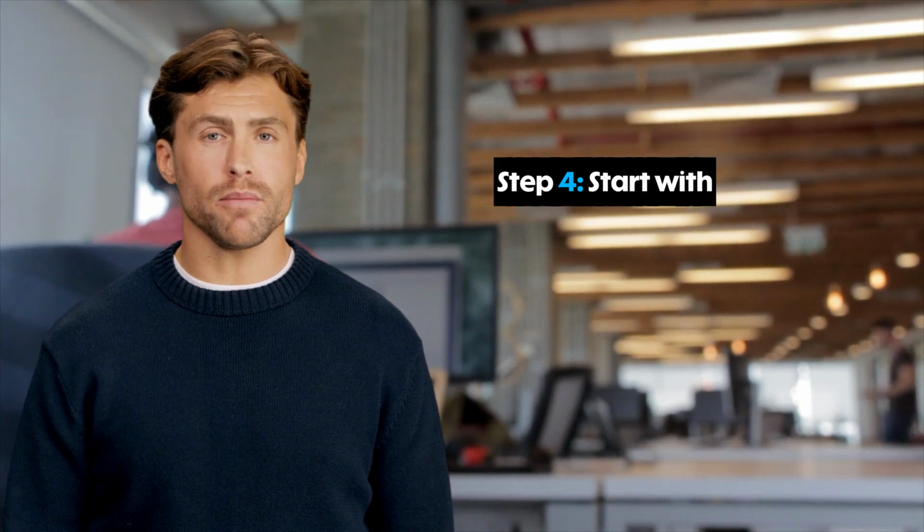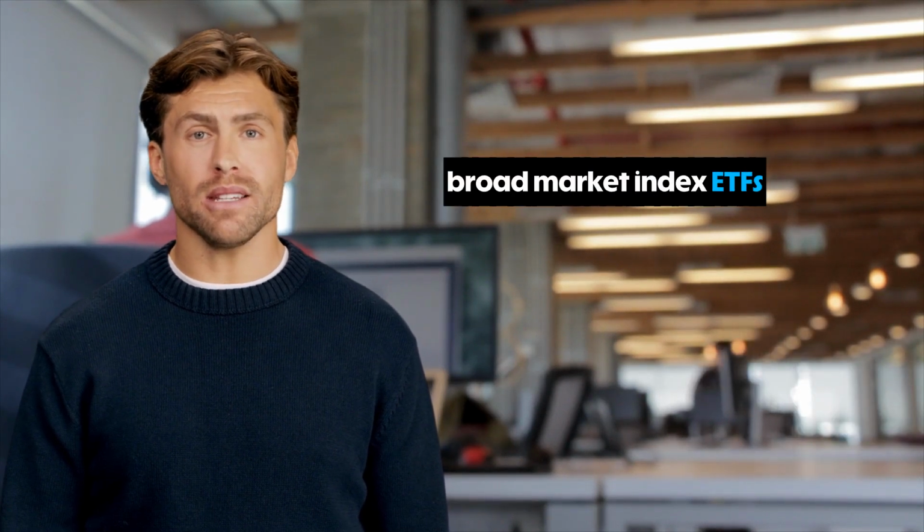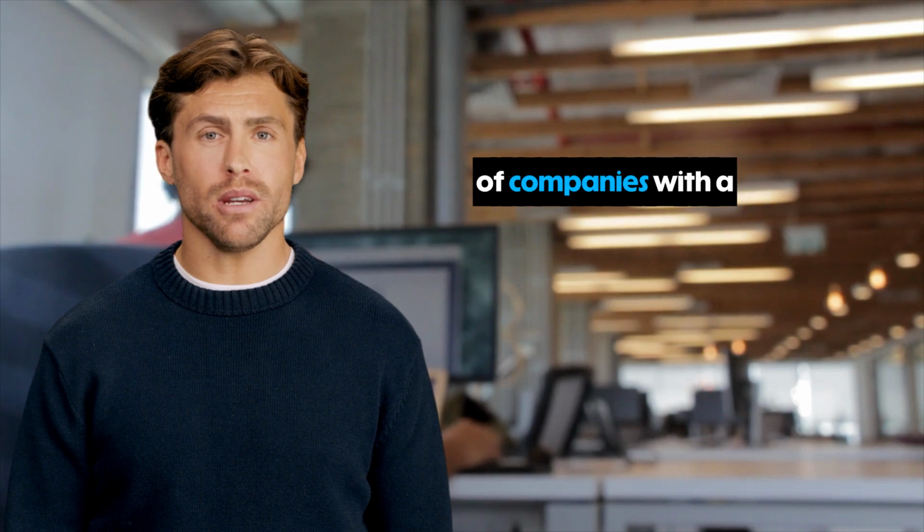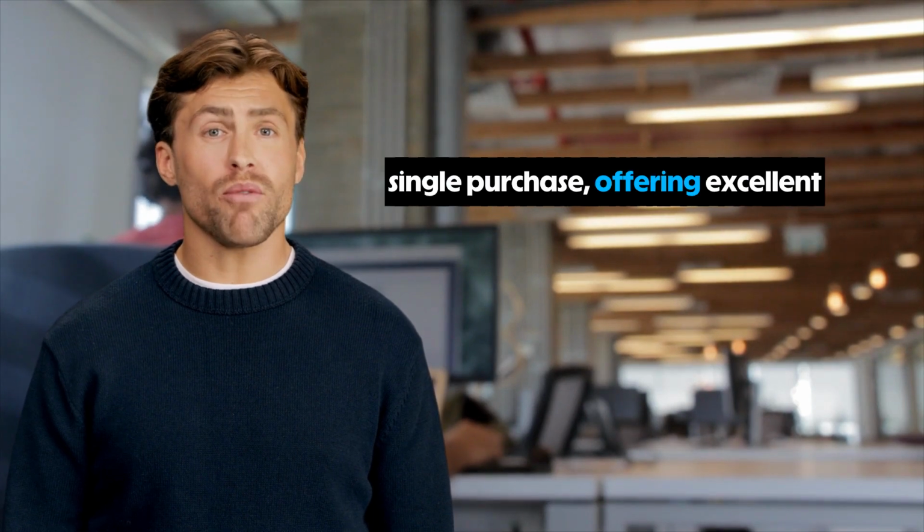Step 4. Start with broad market index ETFs that track major stock indexes. These funds provide exposure to hundreds or thousands of companies with a single purchase, offering excellent diversification.